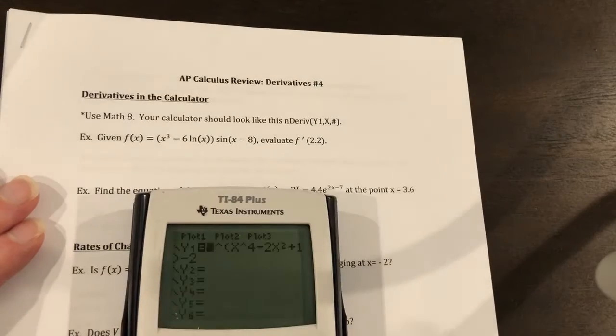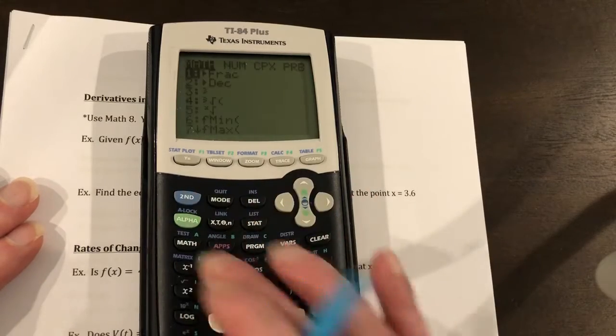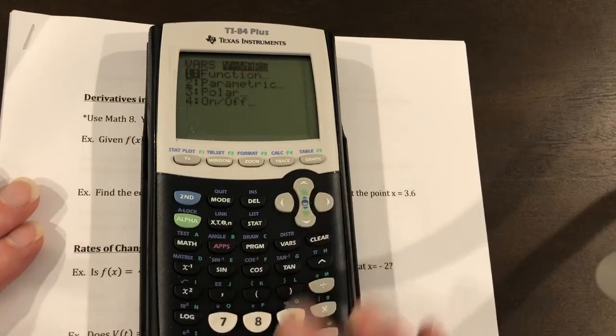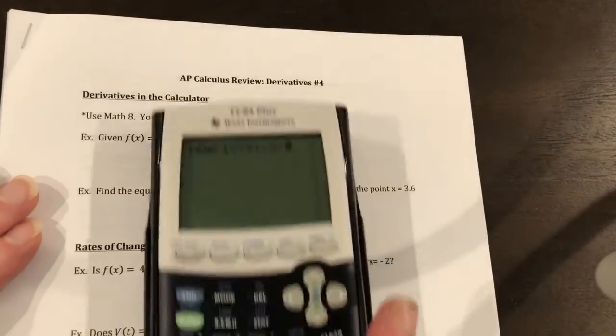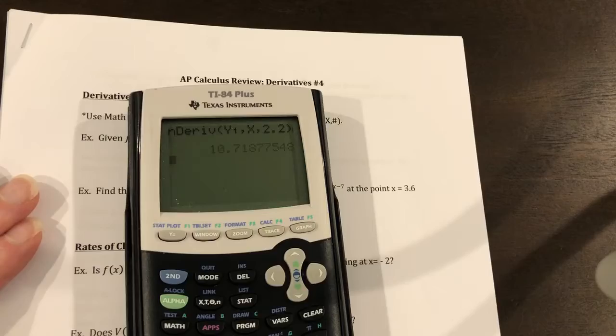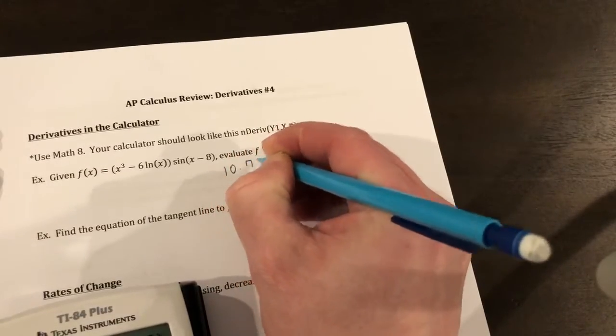So my original function is x cubed minus 6 natural log of x times sine of x minus 8. Now I need to make sure that I'm always in radians, okay? And then we're going to do math 8. So quit. Math 8 vars y1 comma x comma, and I'm evaluating it at 2.2. So 2.2. And I should get 10.719.